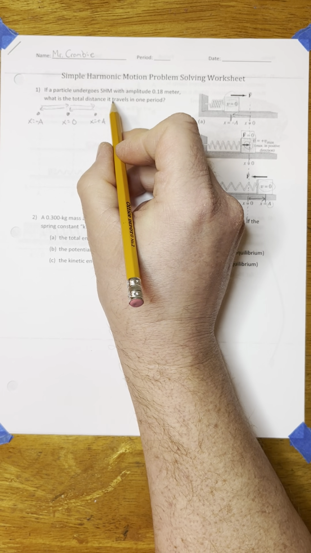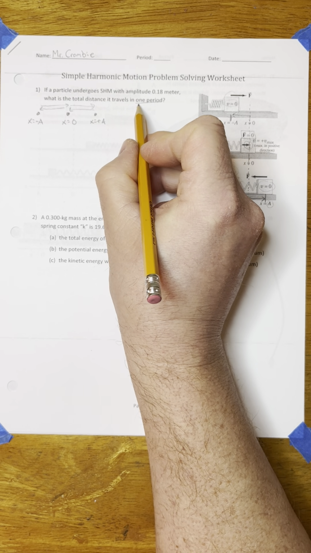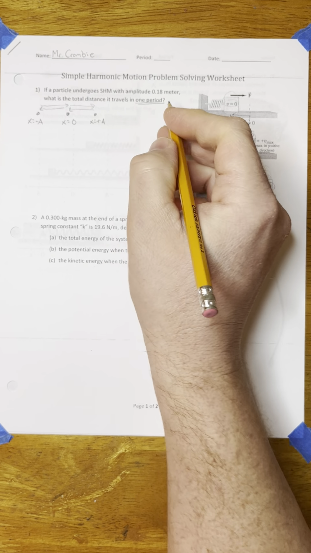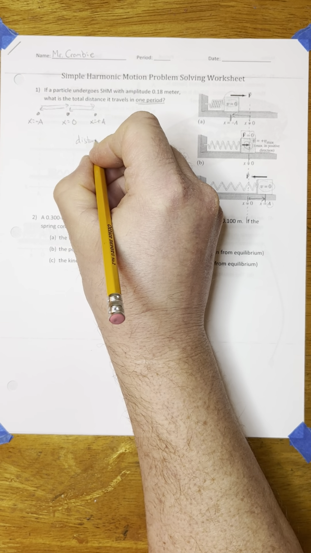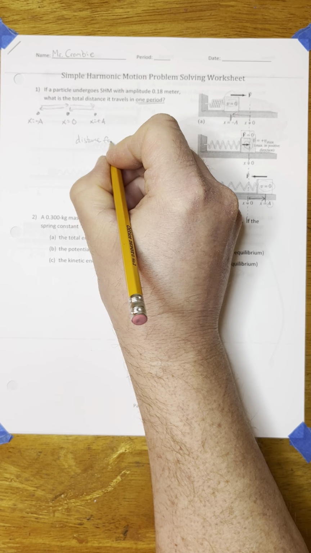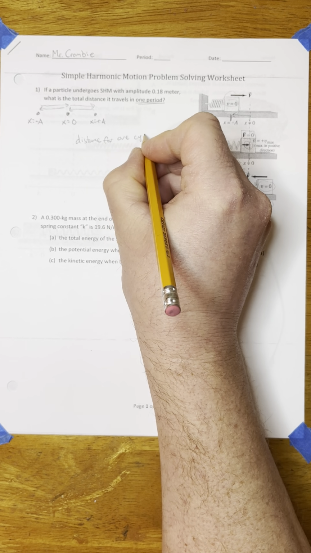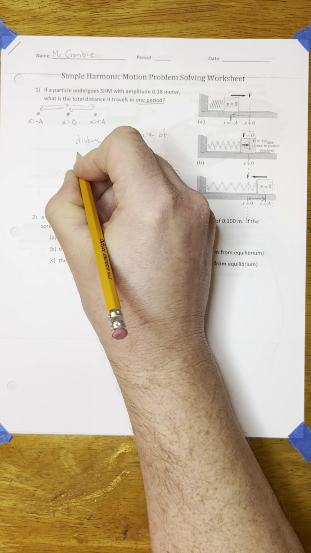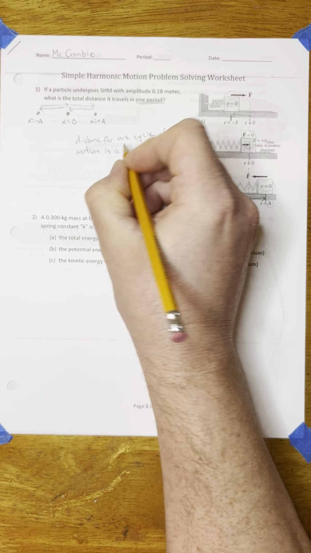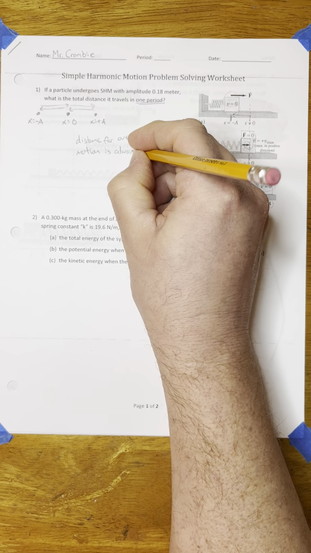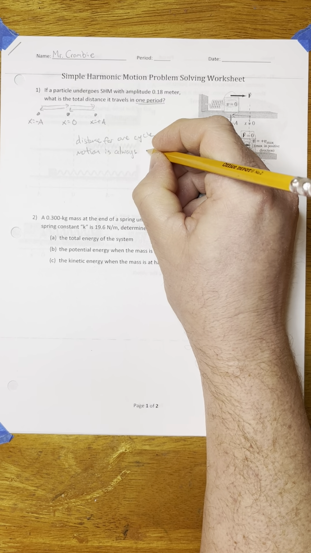So the distance traveled in one period, one complete cycle of motion, is always going to be 4A.